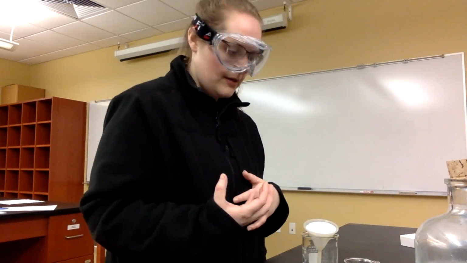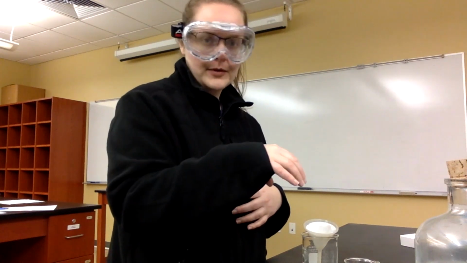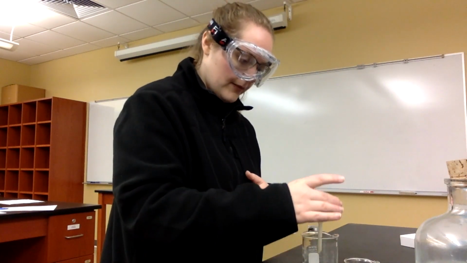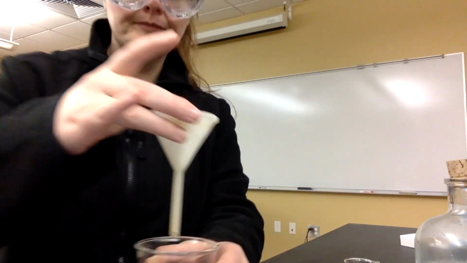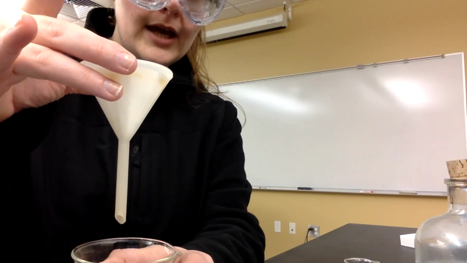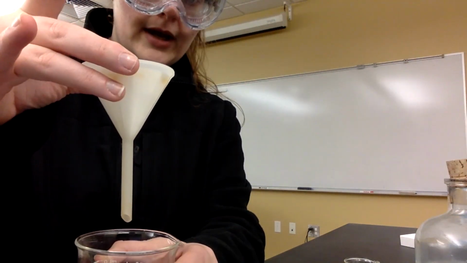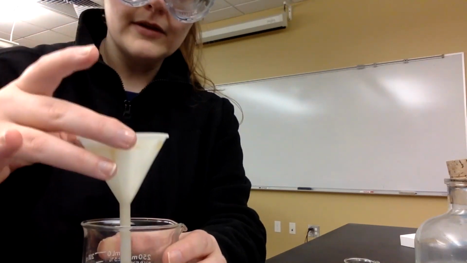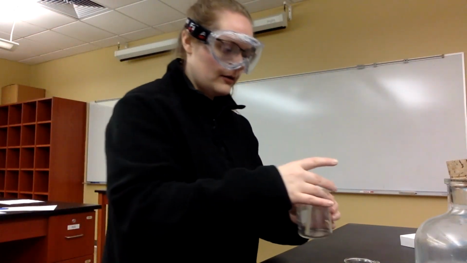Remember, it's very important that we collect the solid calcium hydroxide in the filter paper. We don't want it passing through. So if you see here, very slowly the calcium hydroxide is dripping out. So we'll give this a few minutes and check back on it when it's all done.